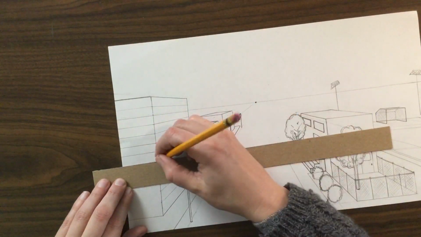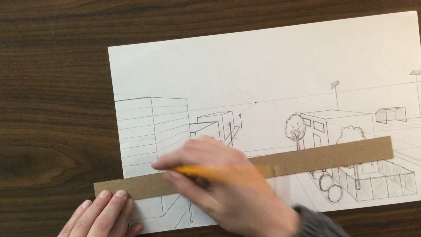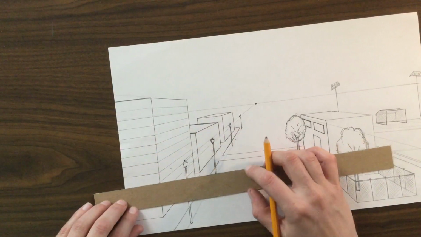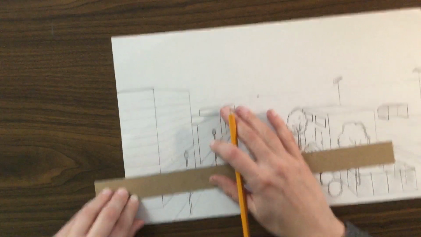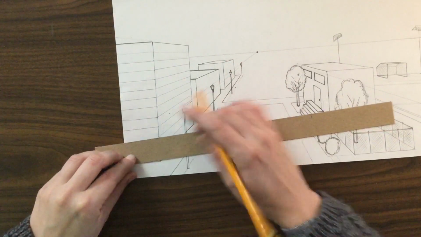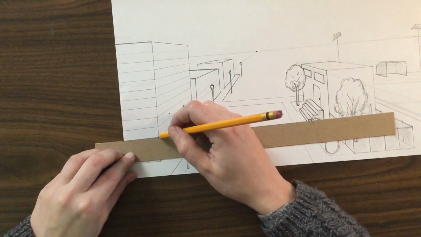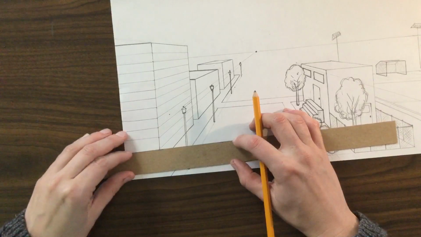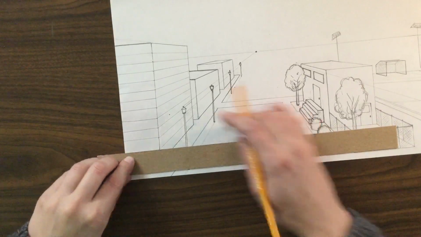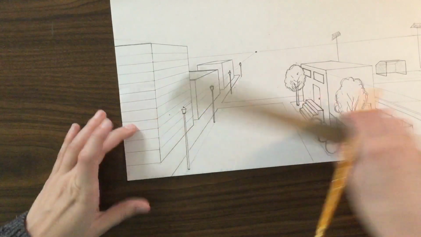All right, now the next part that I'm going to show you is something that my people who totally get one point perspective, this is going to make a whole lot of sense to you, and you might really like to do this on yours. But my people who are still a little bit confused, this might just be way too much for you.